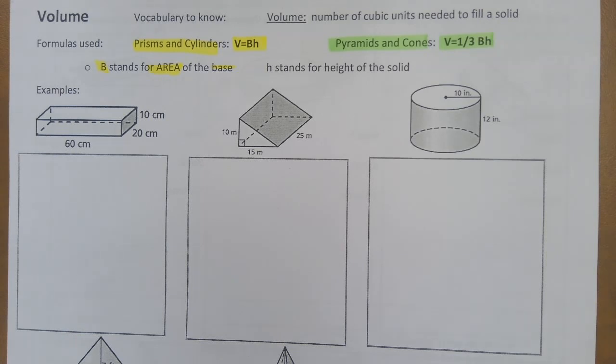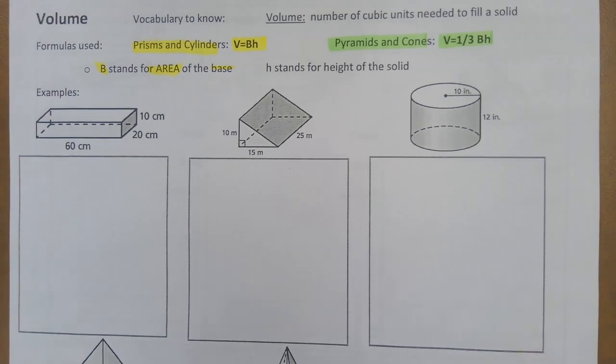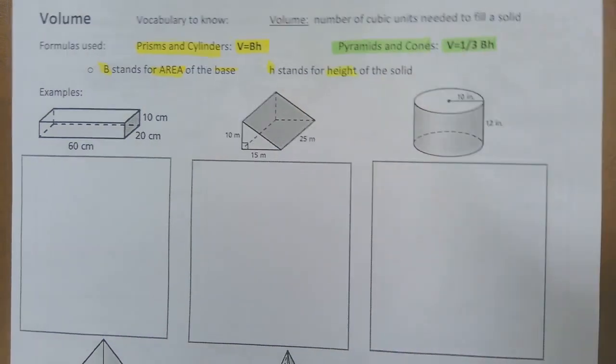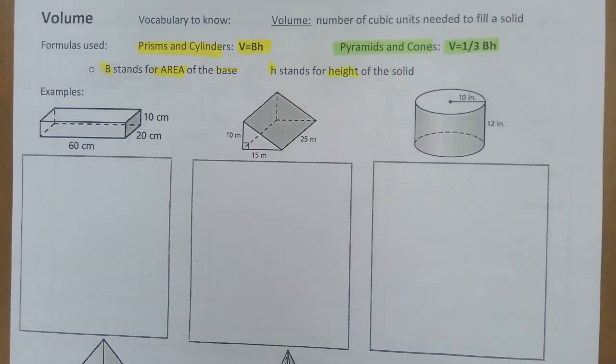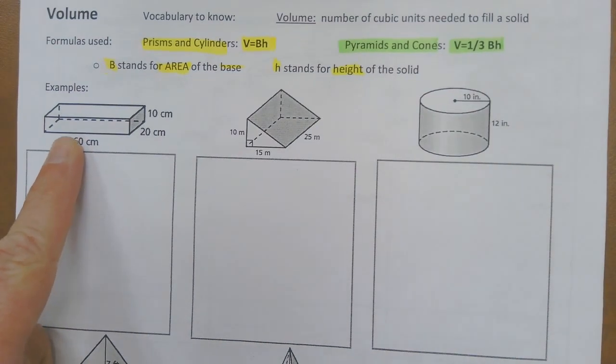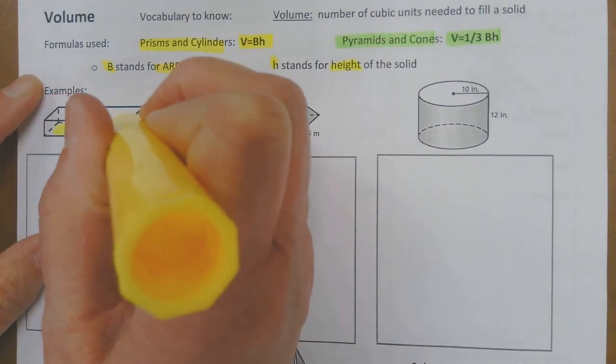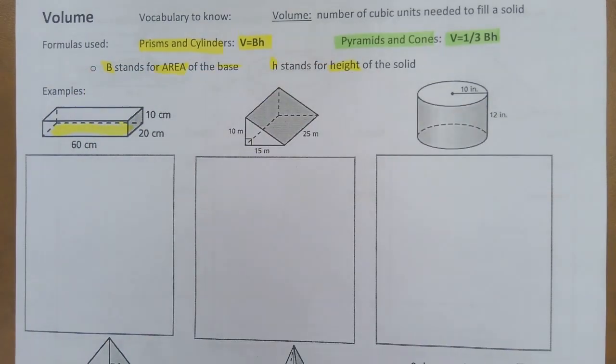The H, just a lowercase, stands for the height of the solid. So in a prism, that means it would connect the bases. To start off with, we're going to look at the first example. Shapes are identified by their base. So in this one, the base is a rectangle. So this would be a rectangular prism.